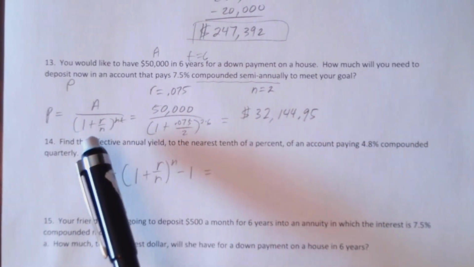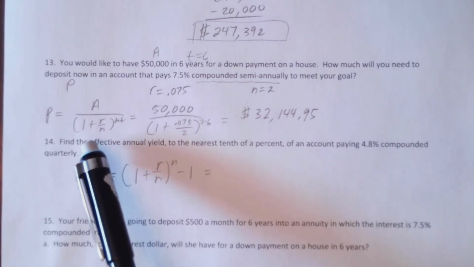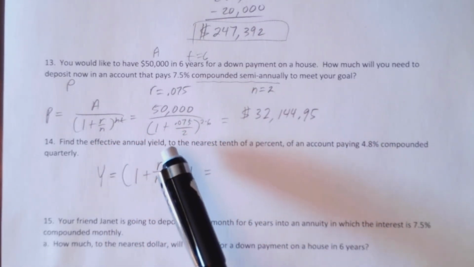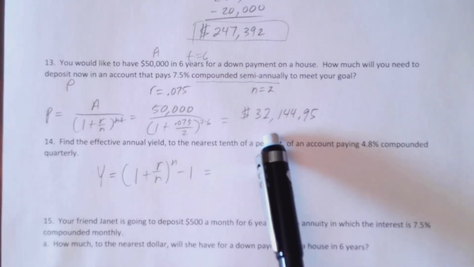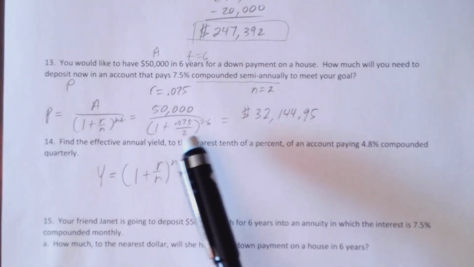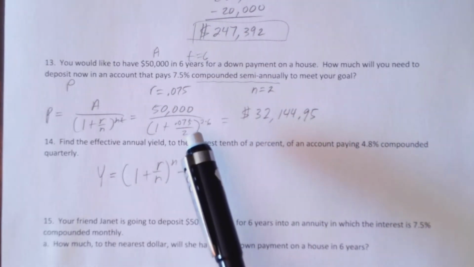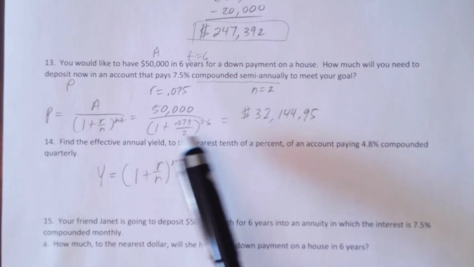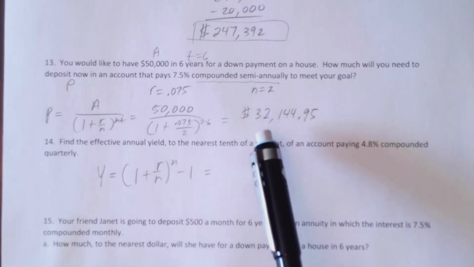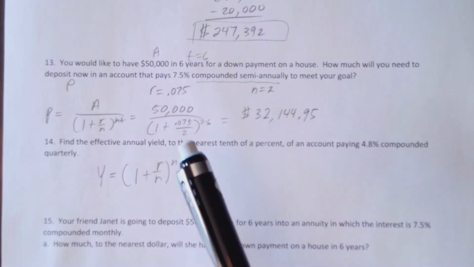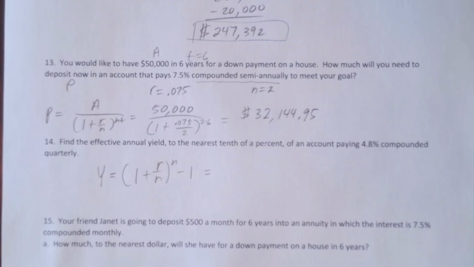You don't have to write out the formula, but I find that you're less likely to make mistakes if you write the formula and then plug in the numbers and then put it into the calculator. If you get this far, you're going to get at least half credit. That way I can see exactly what you were doing, and I can tell, oh, they made an entry error. So make sure you show your work in detail.